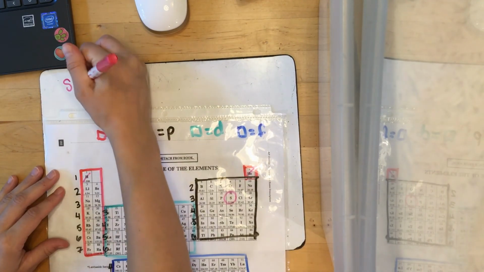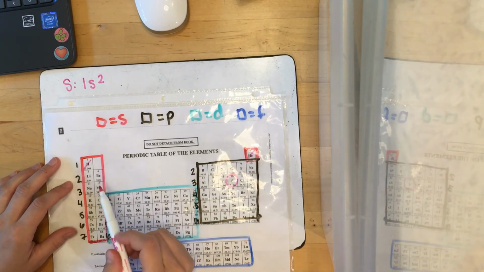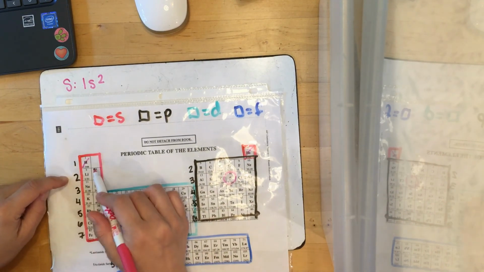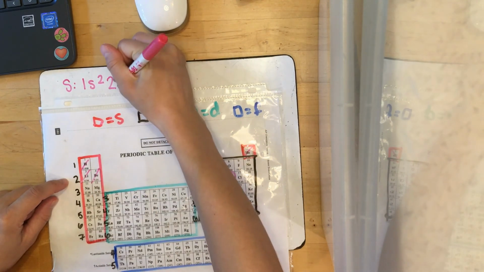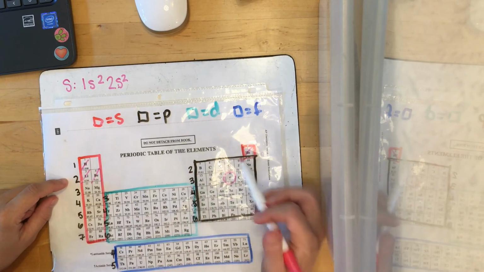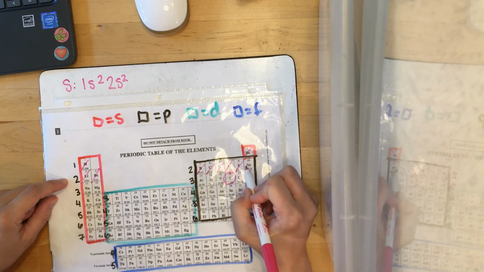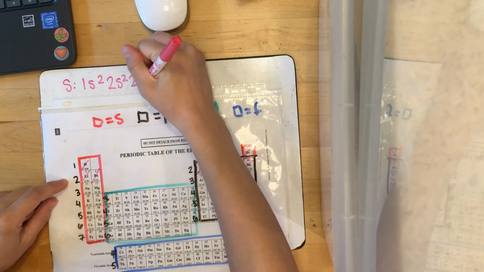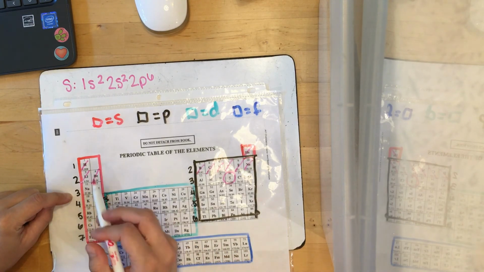So we would write for sulfur 1s2. Then we move down to the next row. We're in the 2s section. We go through 2 spaces, so 2s2, and then going left to right, we jump across here. Now we're in 2p, 1, 2, 3, 4, 5, 6. So we'd write 2p6.